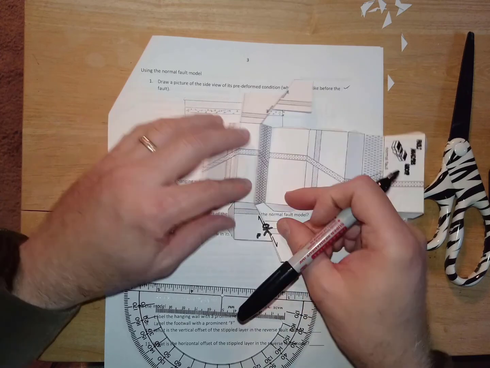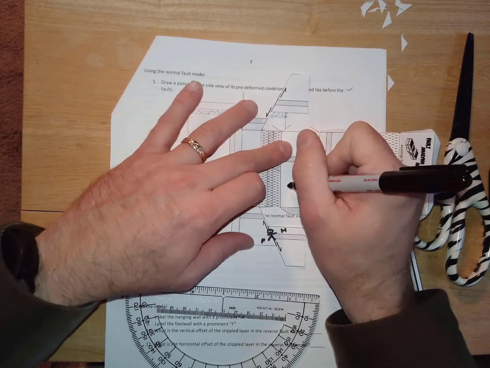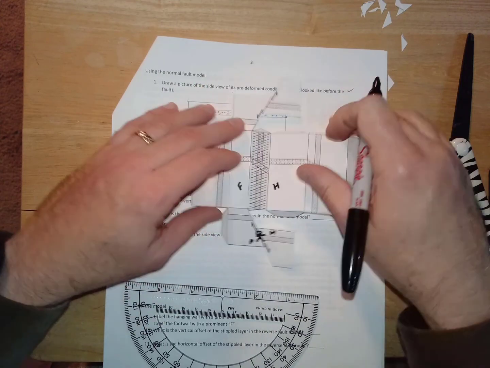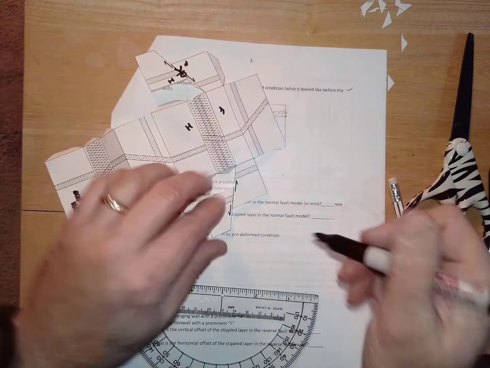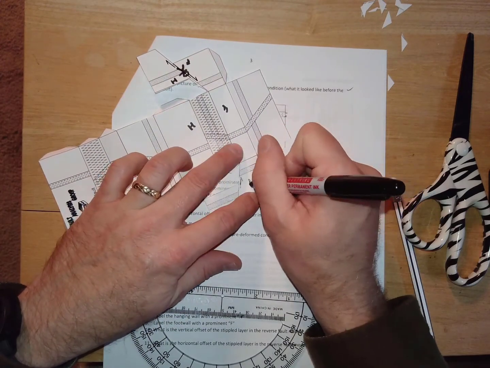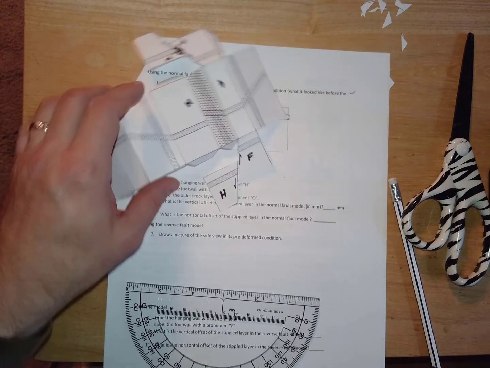So the foot wall doesn't change just because we're away from the side. That also is the foot wall there, and the hanging wall. And then on the other side, we don't even have to draw another stick man again, because it continues on. Foot wall and hanging wall.